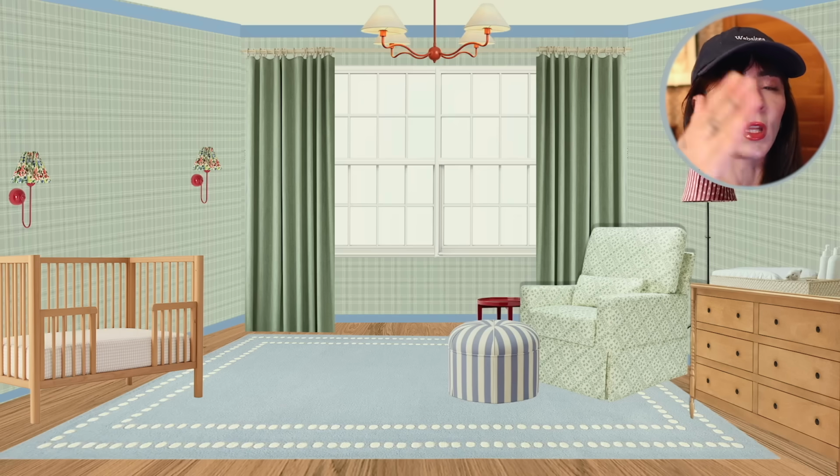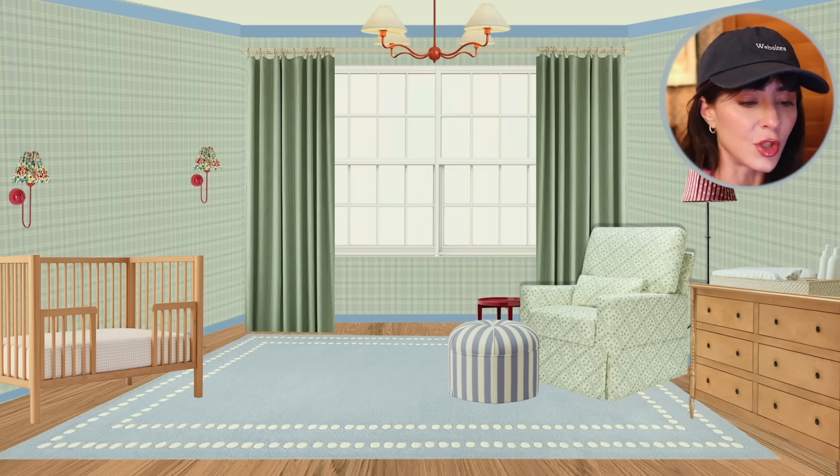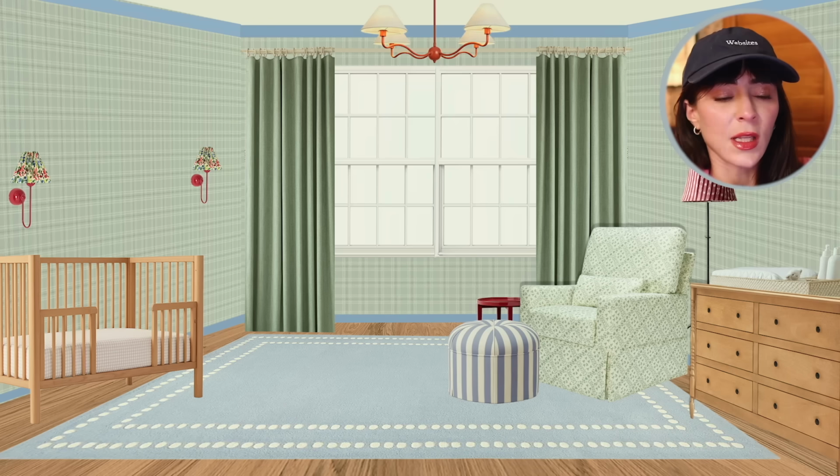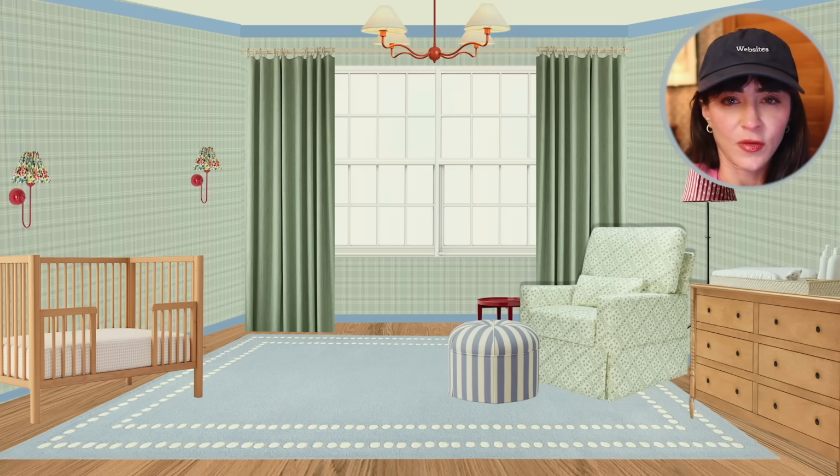And I did want to go with a skirted ottoman here. I know she loves that skirting detail. It's just fun. It's frivolous. It brings a little more dimension. We have a lot of flat surfaces otherwise.